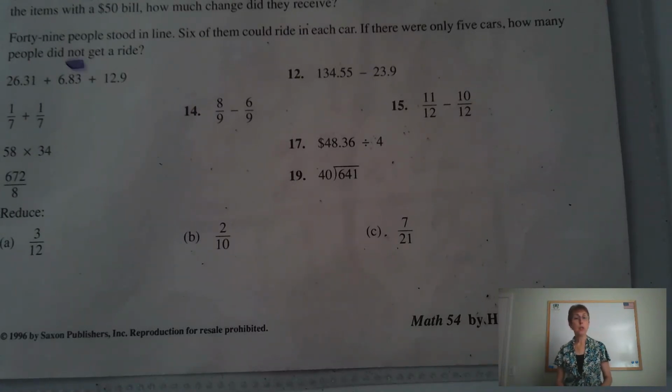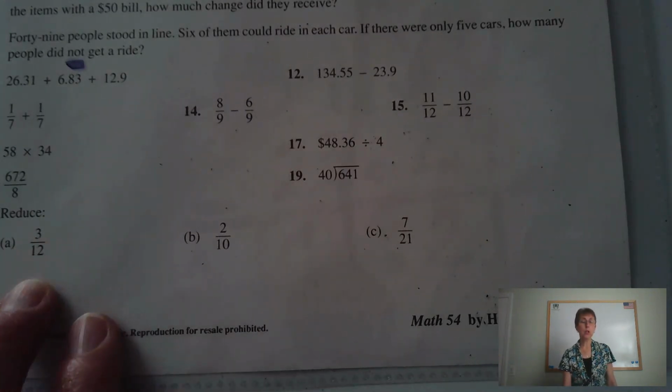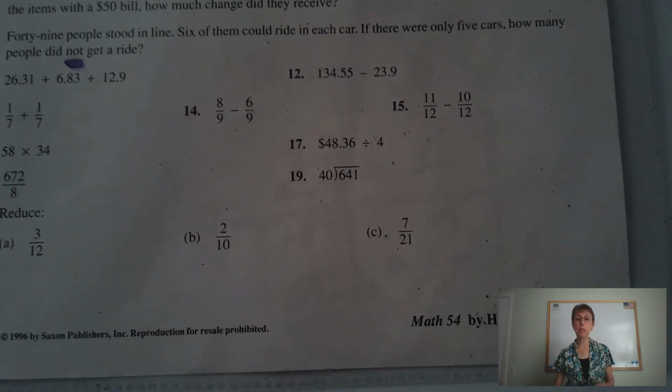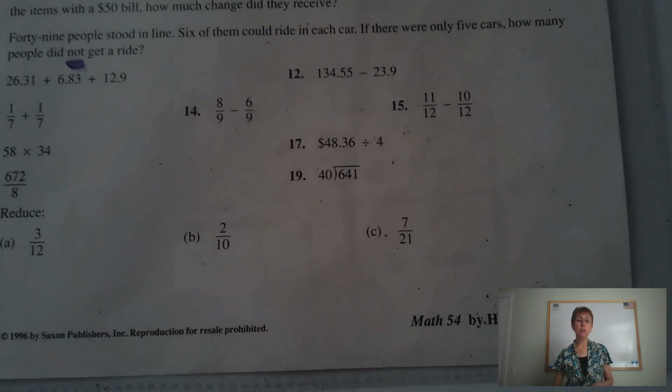Now, how do you reduce the fraction? Remember that whatever you do to the numerator, you must also do to the denominator. So when we are reducing, reduce means to make smaller. So when we are reducing fractions, you're going to be dividing. But whatever you divide the numerator by, you must also divide the denominator by. So you have to first look to see what you can divide both the numerator and the denominator by so that it goes evenly. When you're reducing fractions, you're not working with remainders.